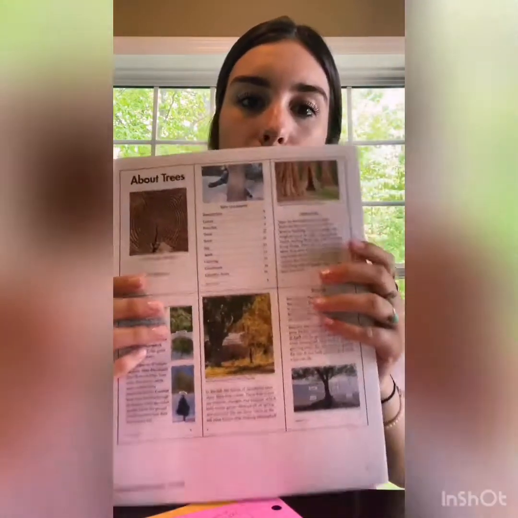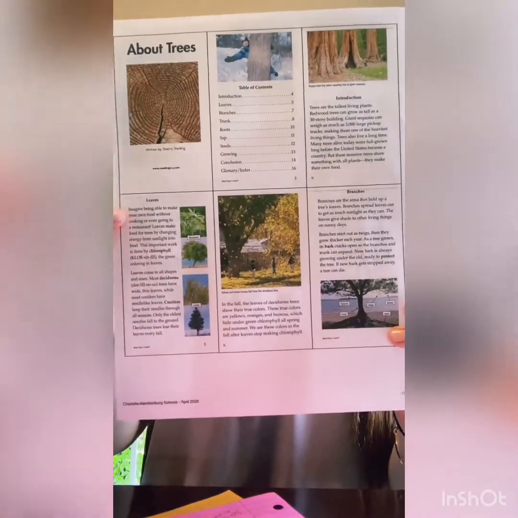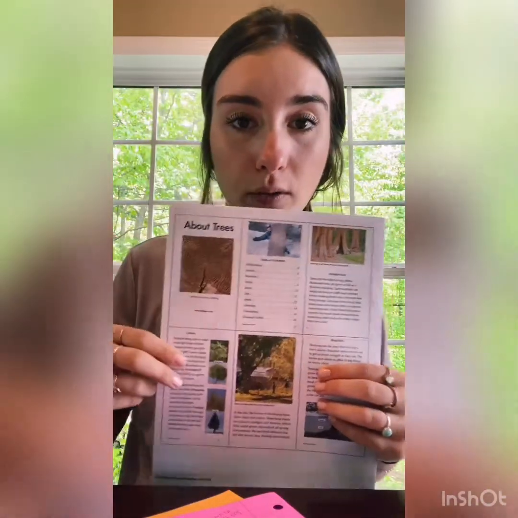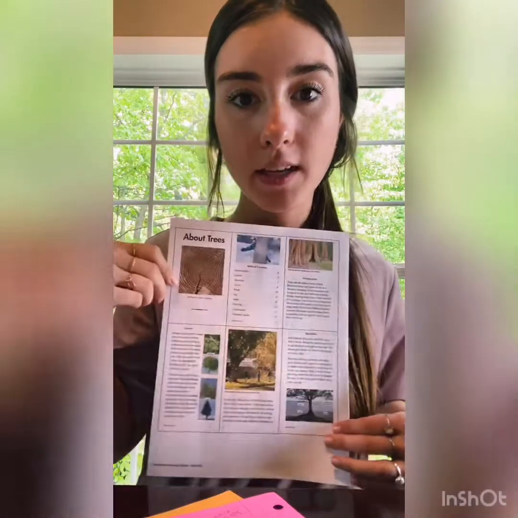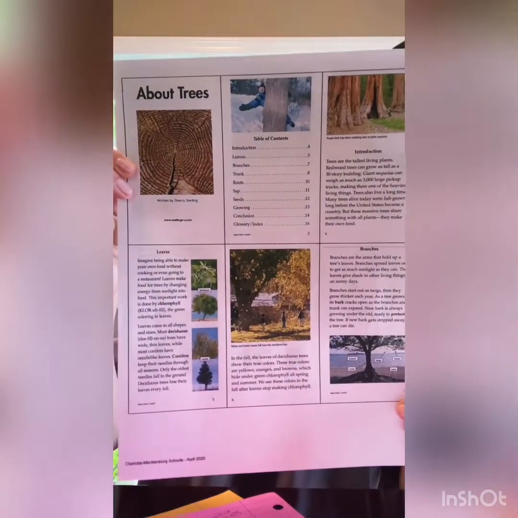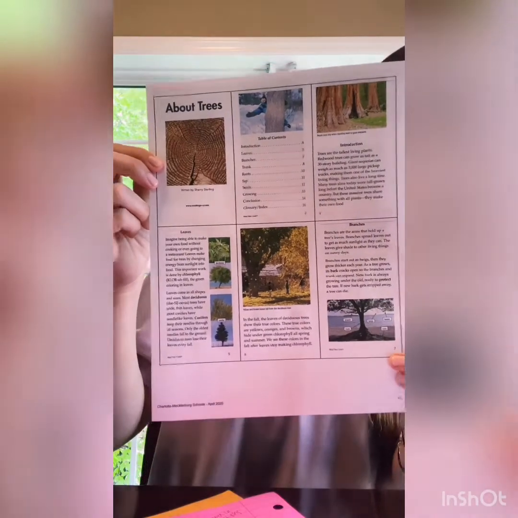So the very first thing that you're doing today is looking back at that book that we read yesterday called About Trees. It's in your packet on pages 17 and 18. And you are going to listen to the module video that's in the description and follow along in this story as they read the book About Trees. So it's the first thing you're doing. We're rereading this book from yesterday.